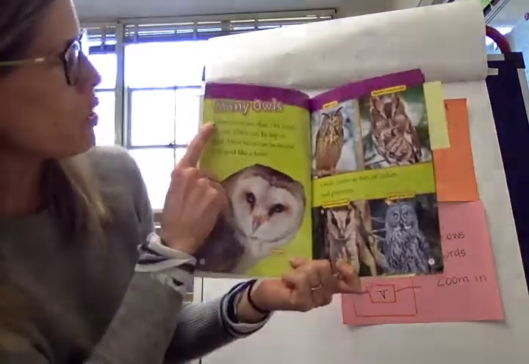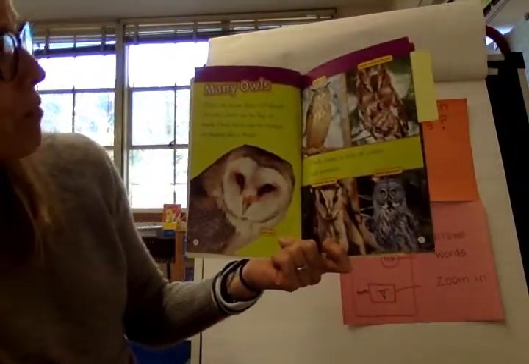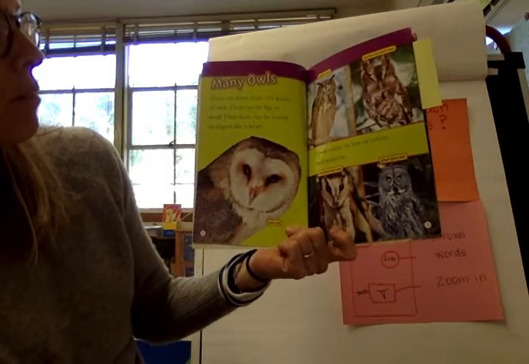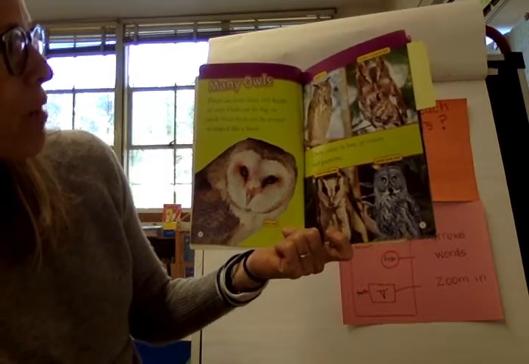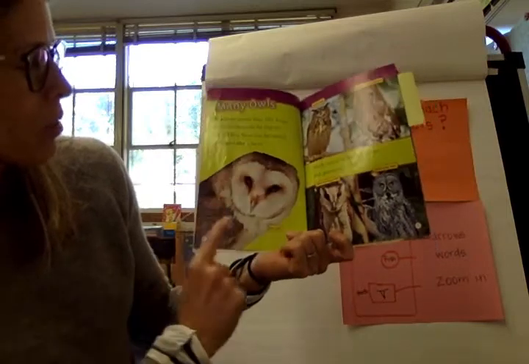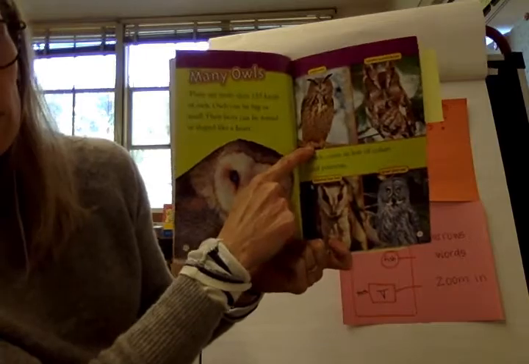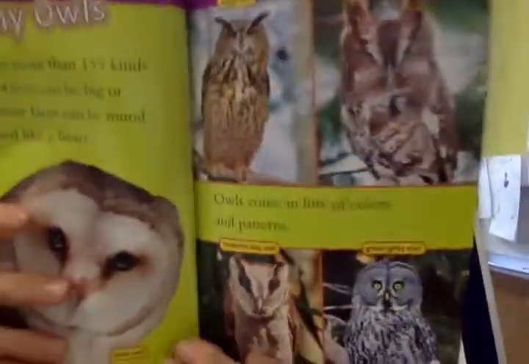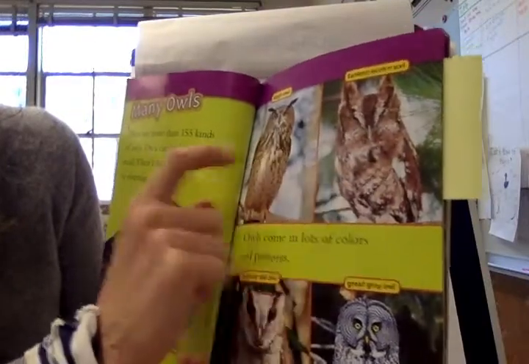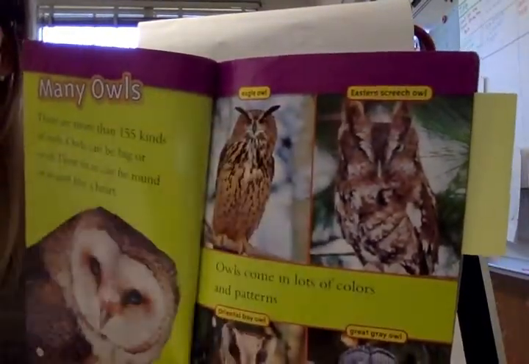So let's go ahead and read what she has. There are more than 155 kinds of owls. Owls can be big or small. Their face can be round or shaped like a heart. So this is a barn owl. This is an eagle owl, and you can tell it's like an eagle, those spotted feathers. This is an eastern screech owl. And look at his little feathers poking up. They kind of look like little ears.